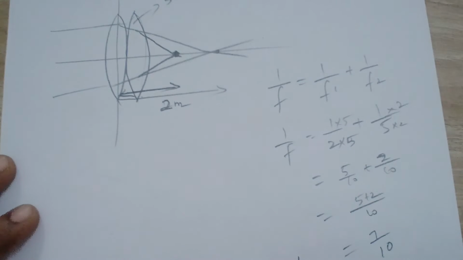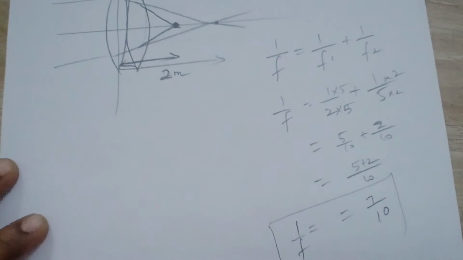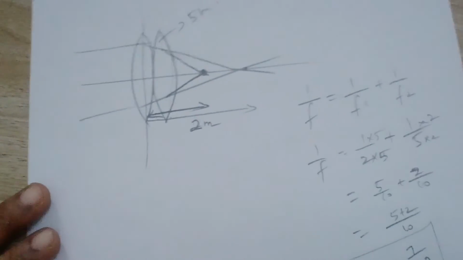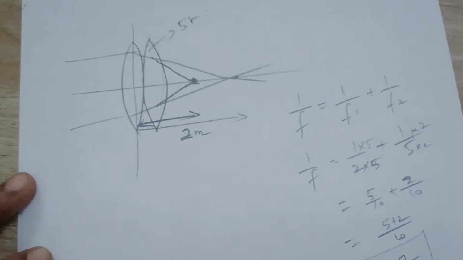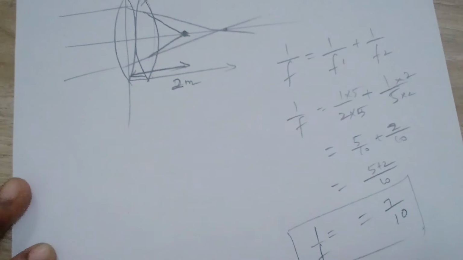Therefore, 1 by f is equals to 7 by 10. We will keep like that. Okay. Instead of doing all this thing, we can simply add up the powers. What is the power? So if you substitute this, power is equals to 1 by f, right? F is given as 10 by 7.